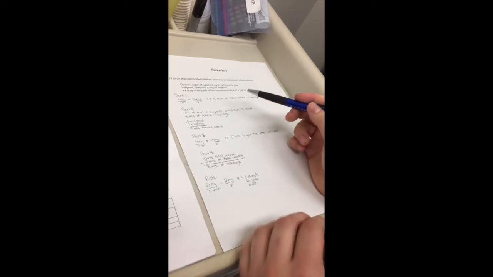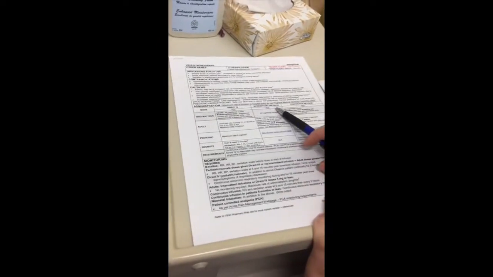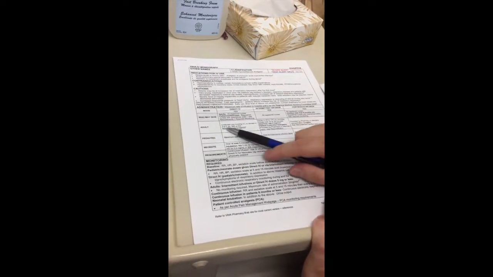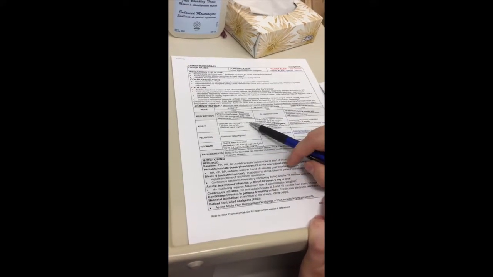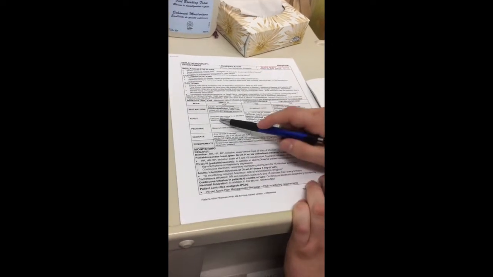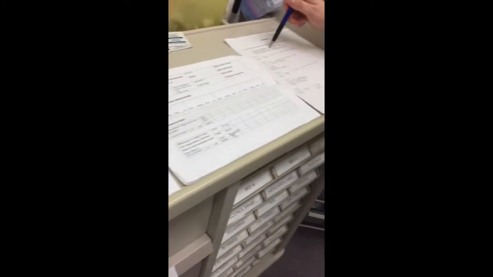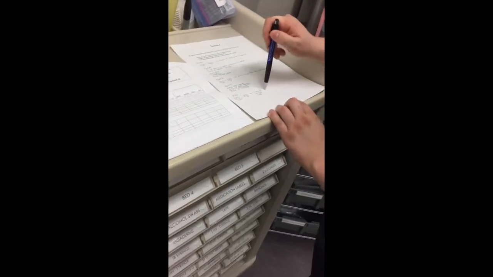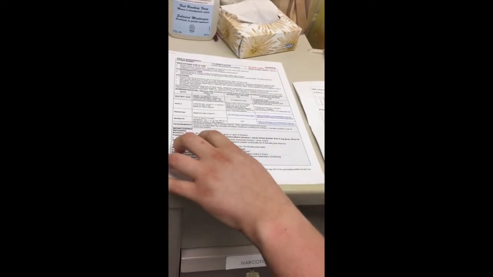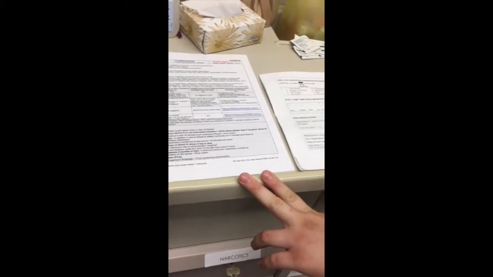Now it's important to look at your monograph, because I have to see how fast I need to give this. For a direct IV, undiluted into a running IV or diluted into normal saline, the maximum rate is 2 milligrams per minute. So if I'm giving a 2 milligram dose and the max rate is 2 milligrams per minute, I'm going to give this over 1 minute. Okay, there's all my math done. And of course, I've assessed her pain, and we know her respiratory rate, heart rate, blood pressure and sedation scale are all within normal ranges.